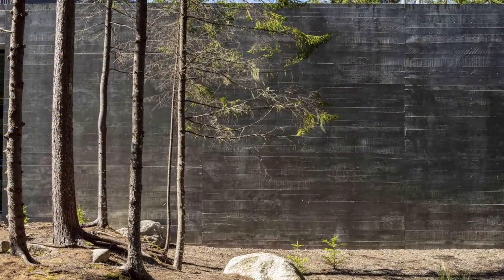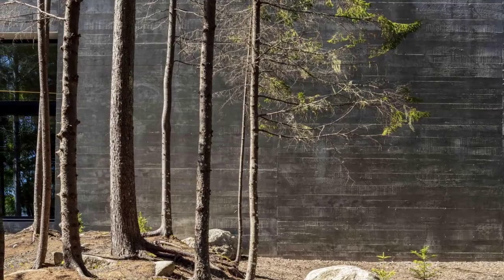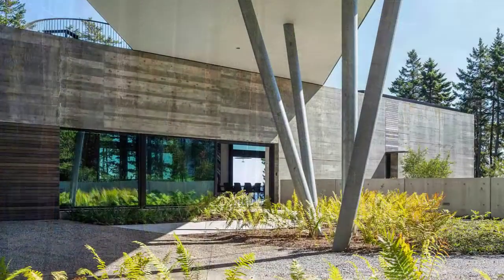The lower bar is board-formed concrete that is carved away with glass and steel, while the upper bar is clad in phenolic wall panels.